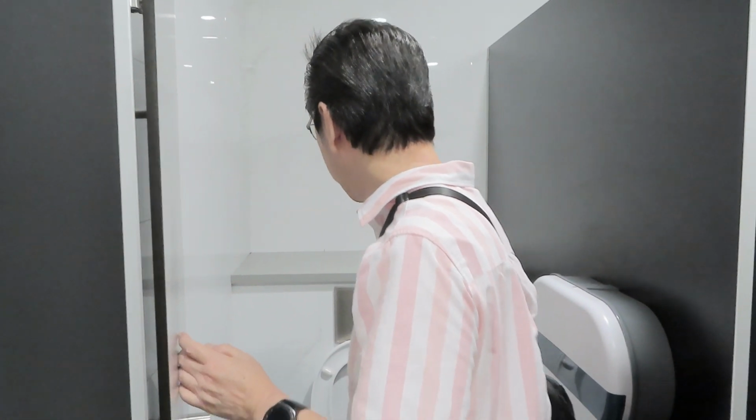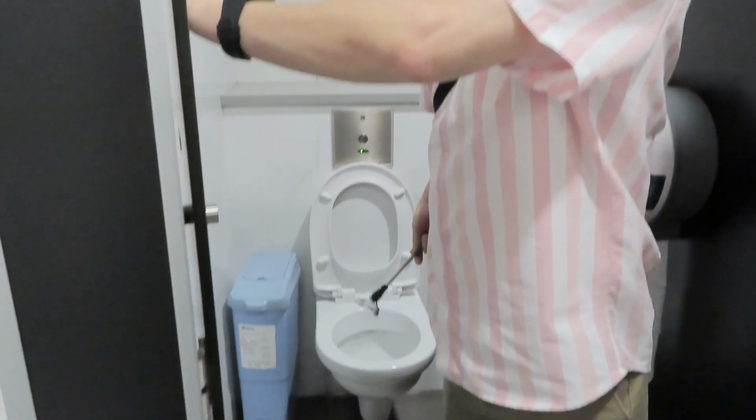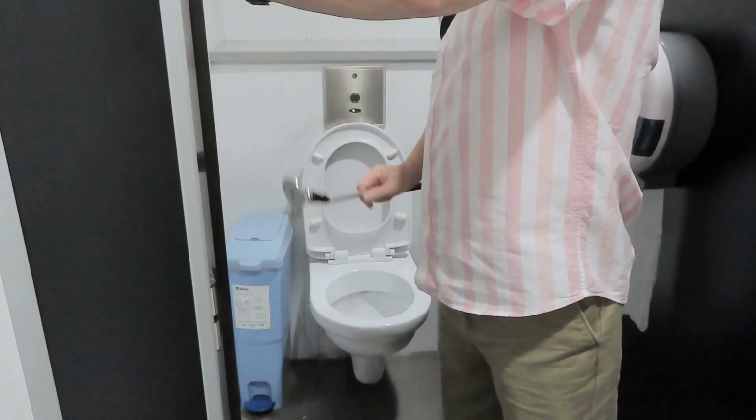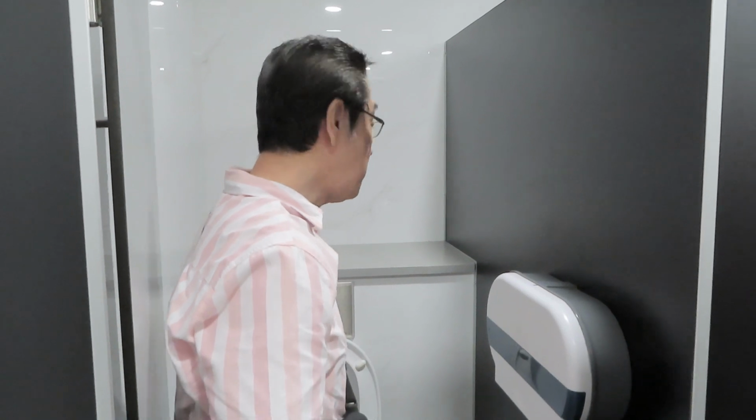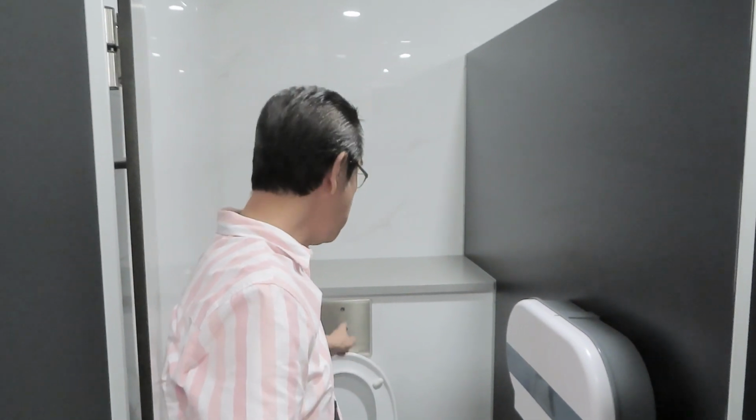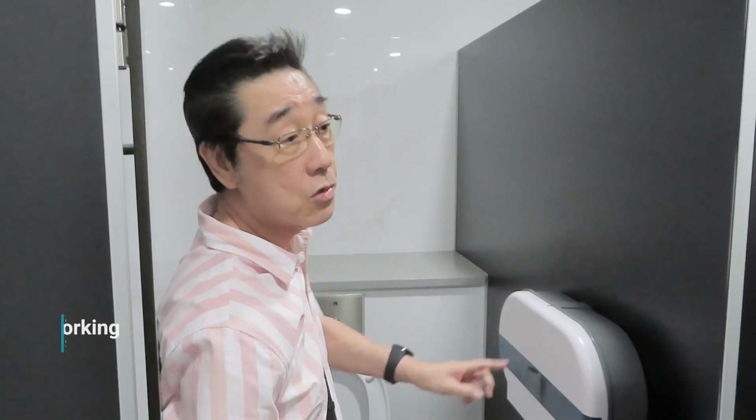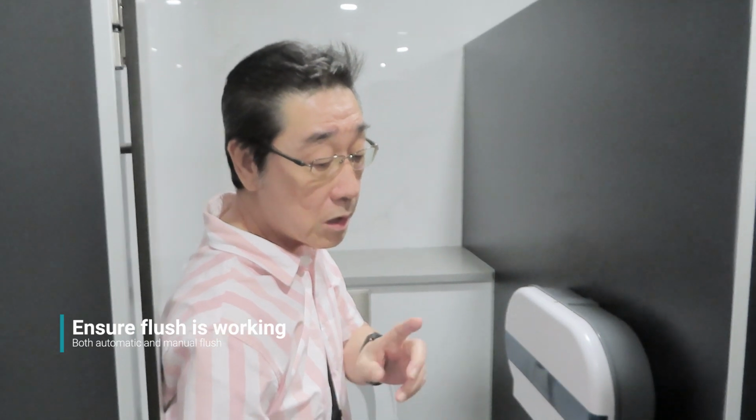Okay, this is a good thing. The sensor is working. Once I'm here, you keep flush. So the sensor also needs to be checked. And then I just want to highlight that in Singapore, usually Singapore is very careful. The flushing system required by the local authority, you must have the sensor plus the flush. So it's automatic and also manual, just in case the sensor is not working, plan B, you can also flush.